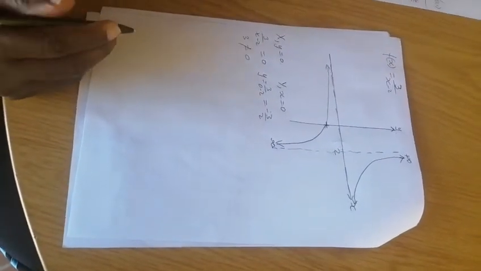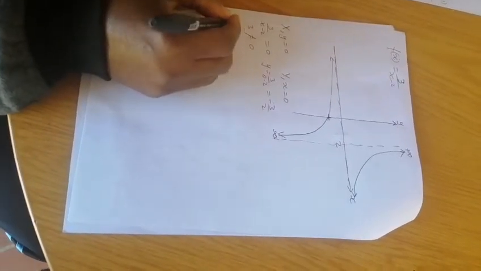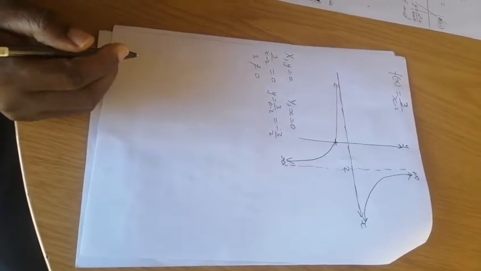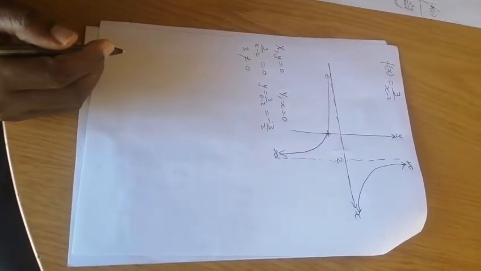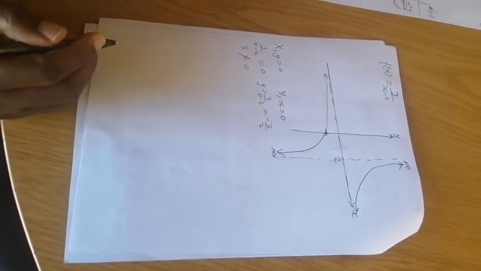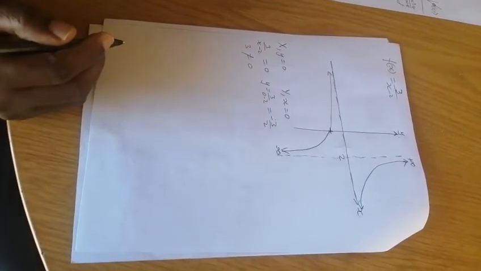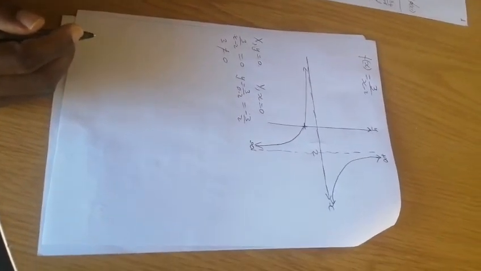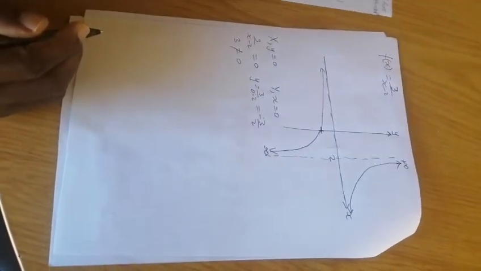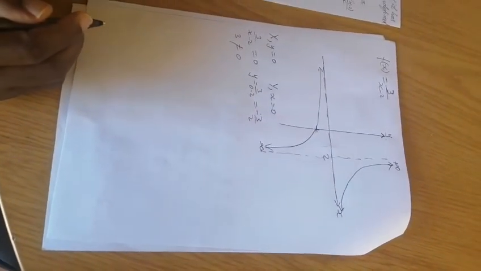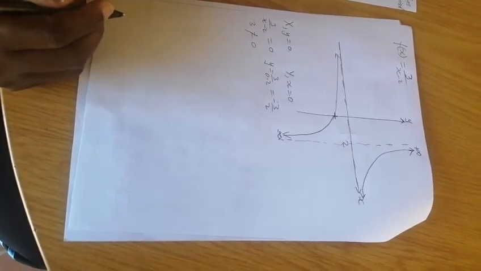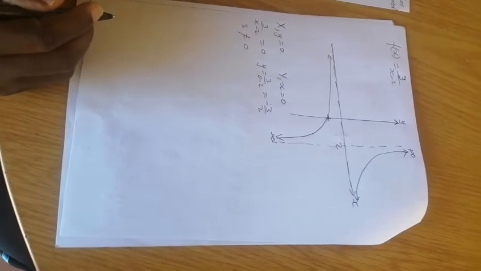Very, very important. So in short, let me now give you a definition. A function has a limit if it has almost identical values on either side of the undefined value. That is when we talk of a limit. And also a function does not have a limit if it has different values on either side of the undefined value. Thank you very much.